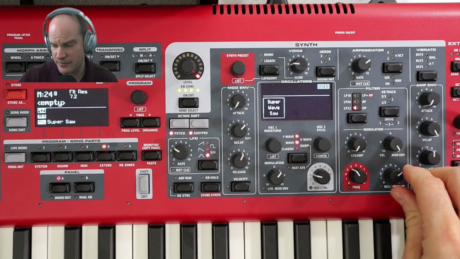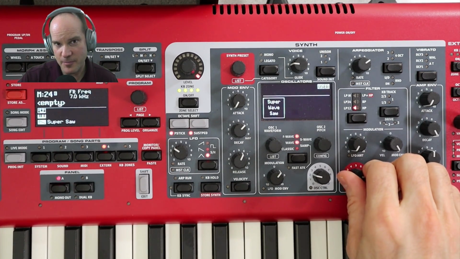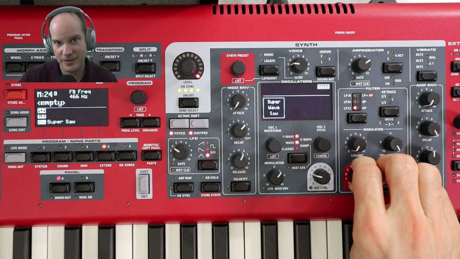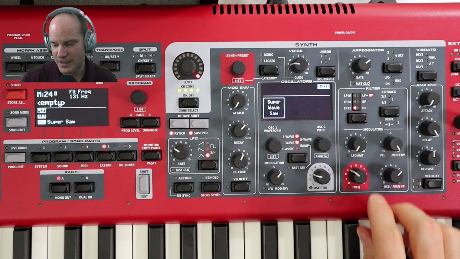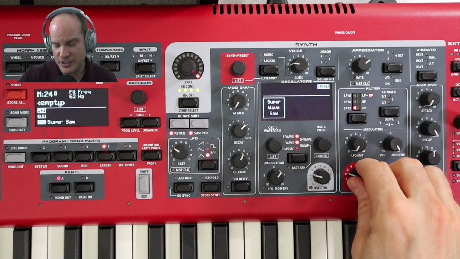If I put the resonance up a little bit, let's say 7 or 8, and as I move that filter up and down, you can hear that classic sound that we're looking for. So how do we do that? How do we move the filter frequency so that it changes over time?